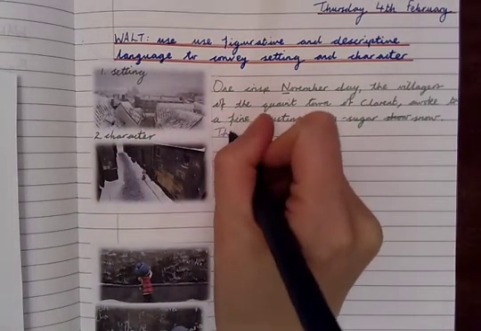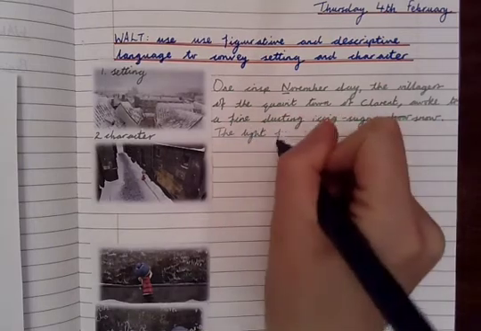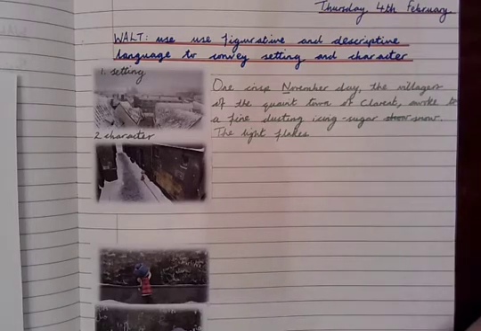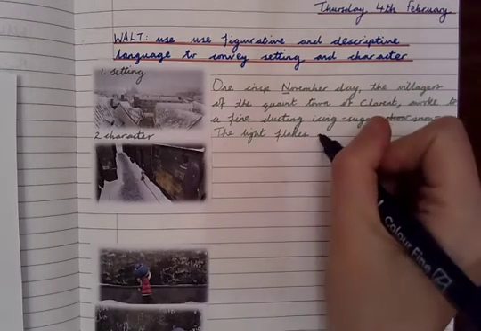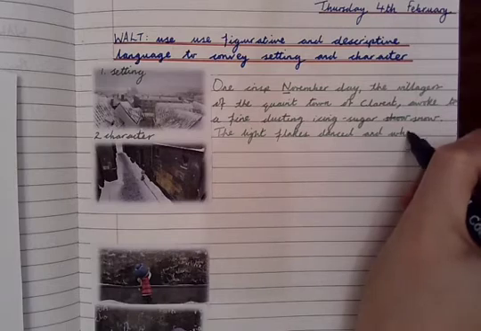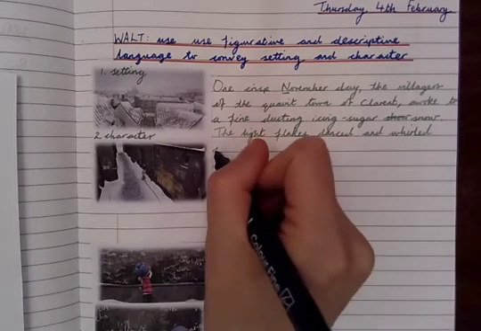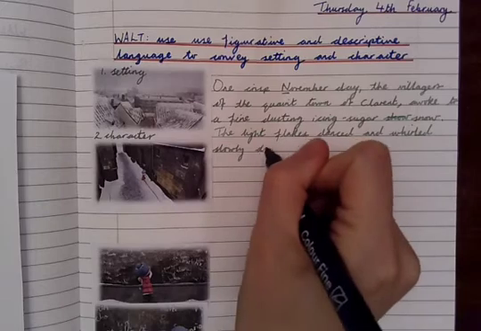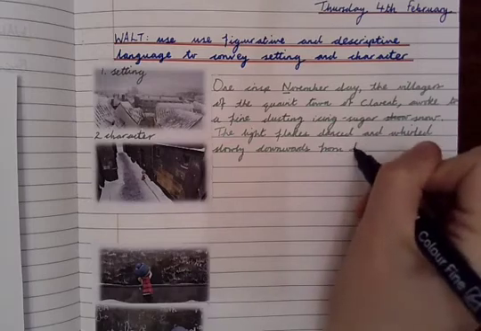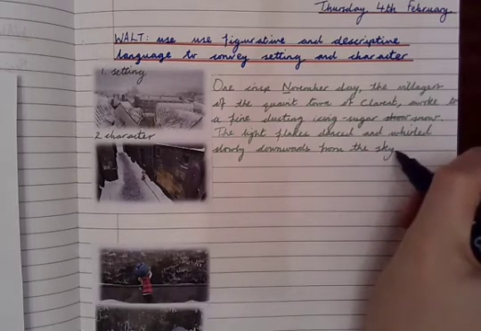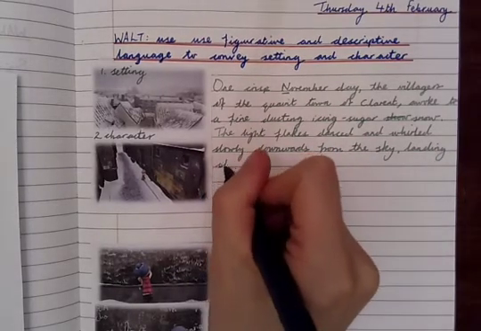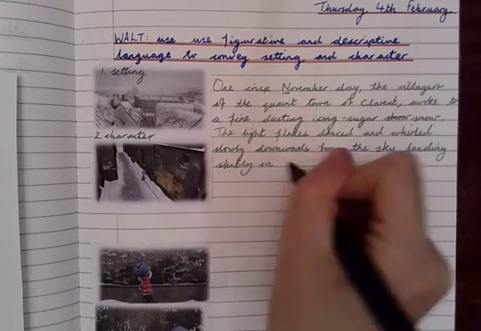The light flakes, so I mean the light flakes of snow, I could say fell to the ground, but I'm going to use personification here, and I'm going to say they danced and whirled slowly downwards from the sky, landing silently on the cold, frosty ground.